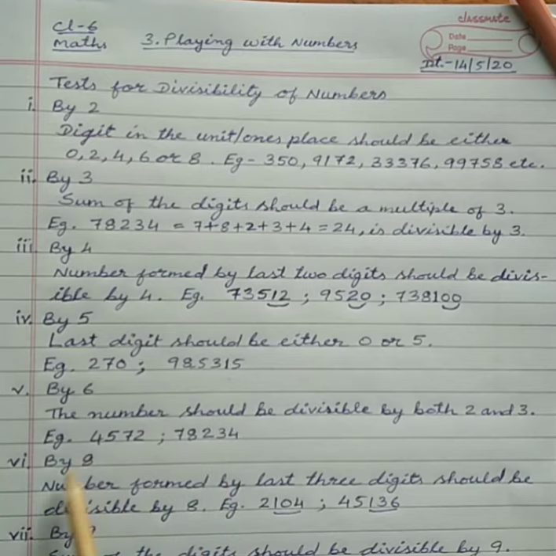Now by 8, divisibility test of 8. The number formed by the last 3 digits should be divisible by 8. For example, 2104. Now the number formed by the last 3 digits is 104. Now you divide 104 by 8. If it is divisible by 8, then we can say that this whole number 2104 will be divisible by 8. So we saw here 104 is divisible by 8. So that's why 2104 is divisible by 8.